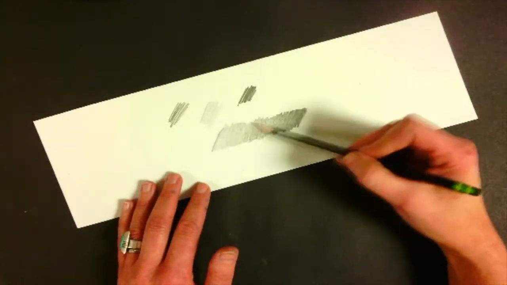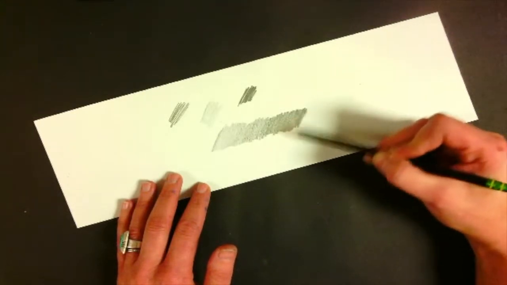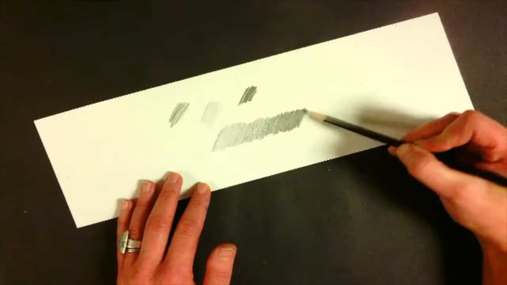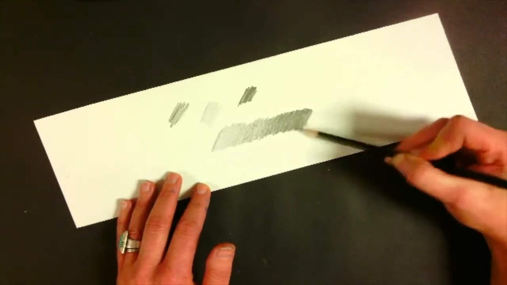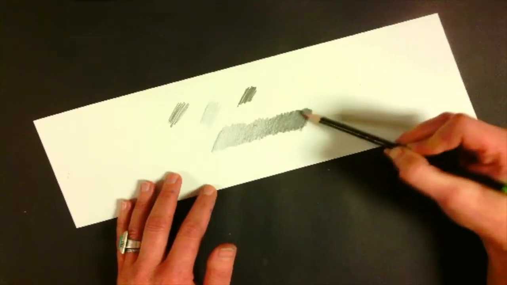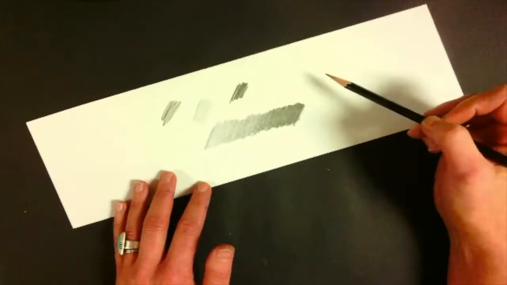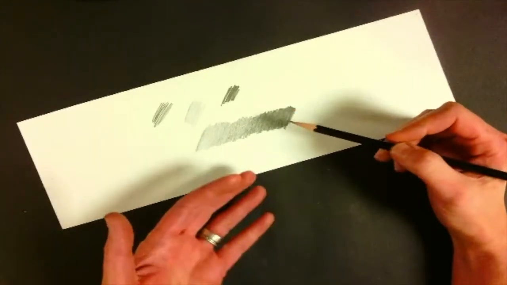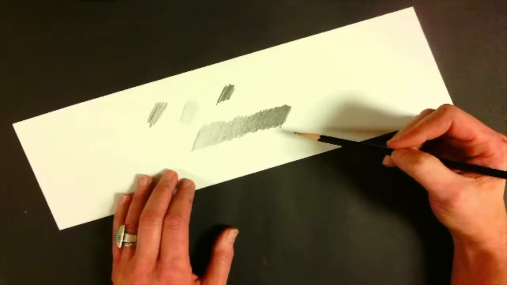Sometimes you have to go back and forth, back and forth, adjusting your pressure. Pressure is how hard you are pressing on the pencil or tool to get your chosen value, okay? So I want you to practice this a little bit first before you move on to your project.